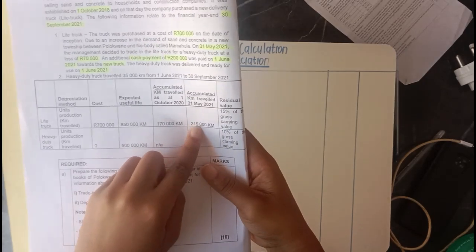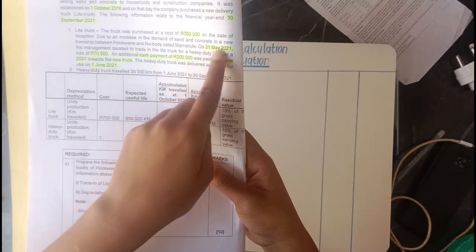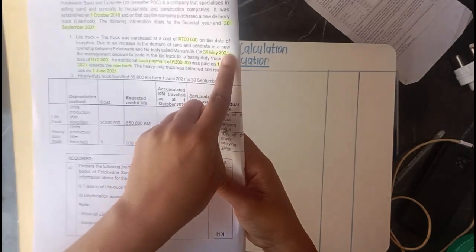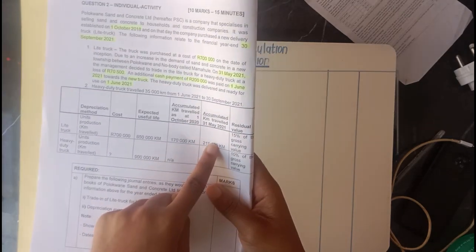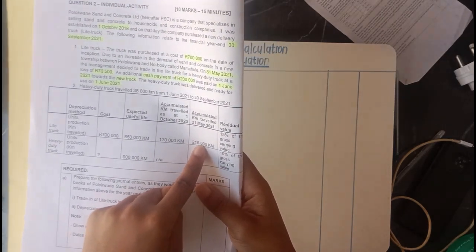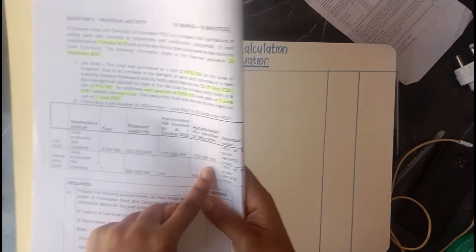And then they told you that the accumulated depreciation is on the date of sale. You see that they said on the 31st of May 2021, the management decided to trade in the light vehicle for the heavy vehicle, so they sold it on the 31st. So you'll use this 215,000 to get the accumulated depreciation.